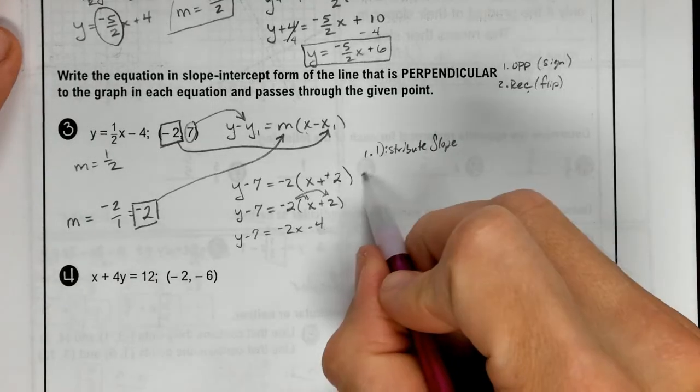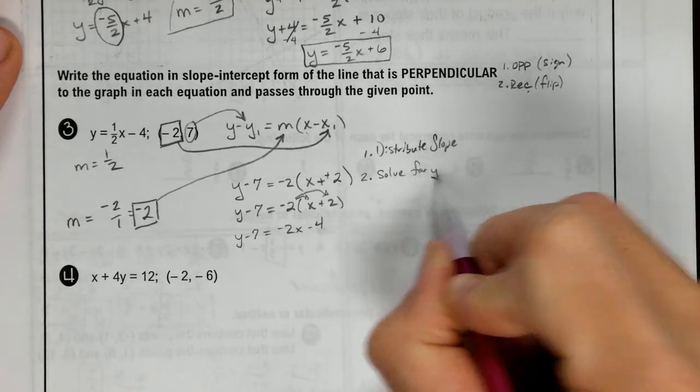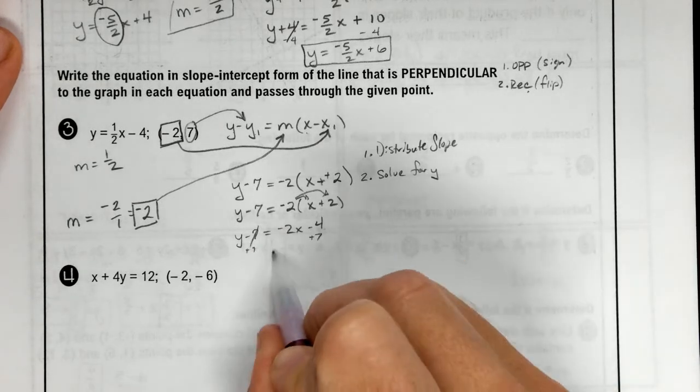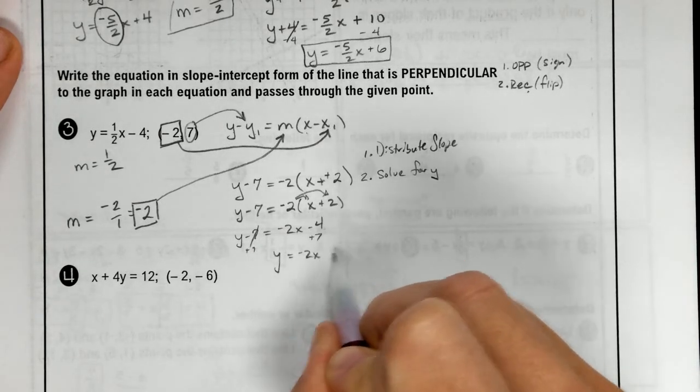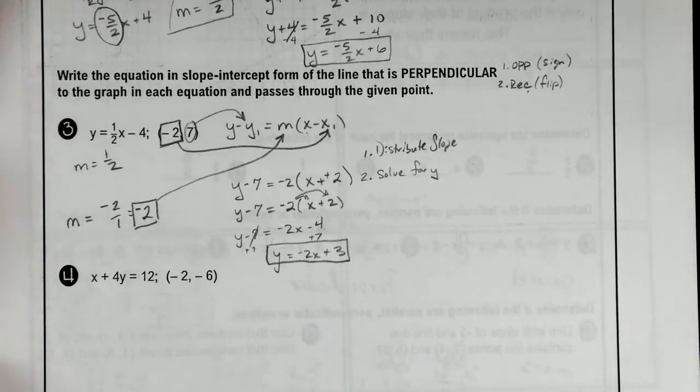Alright, then last step, solve for y. So I need to add 7 to both sides. That goes away, you get y equals -2x plus 3. Fantastic.